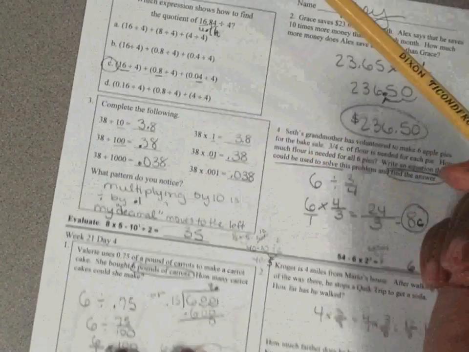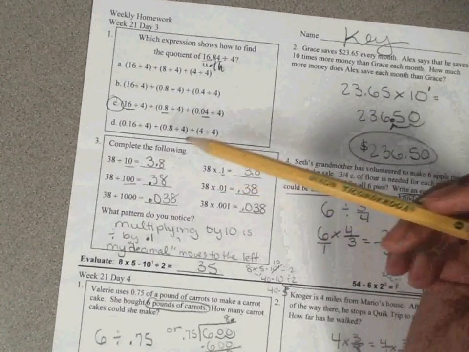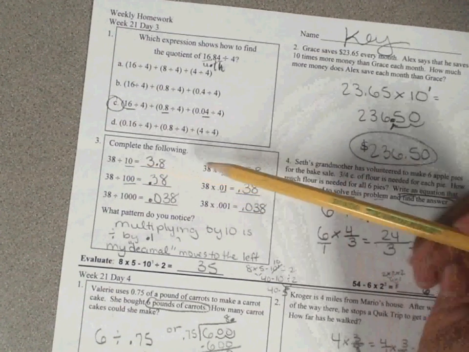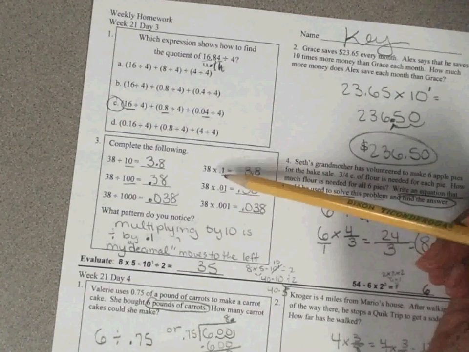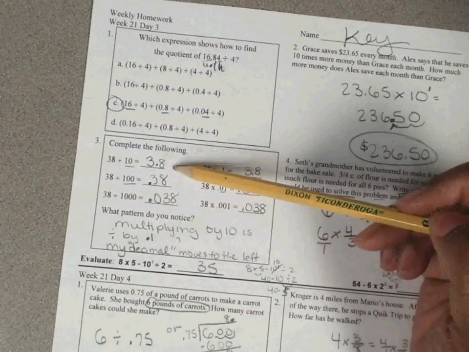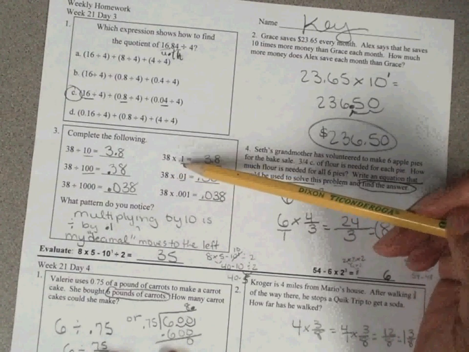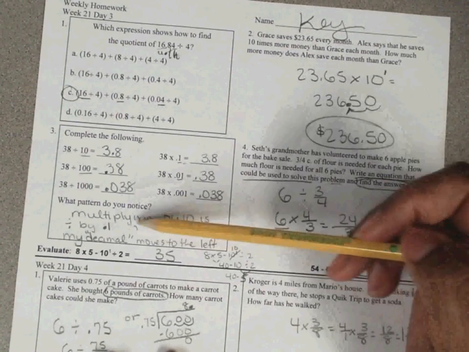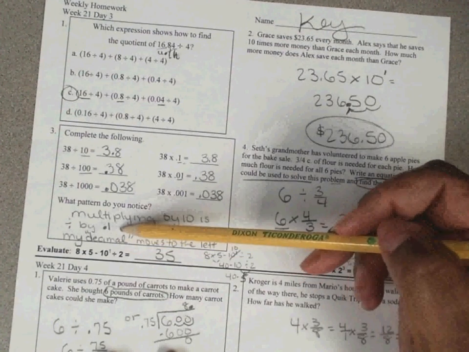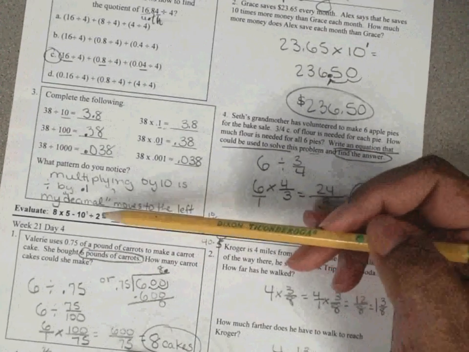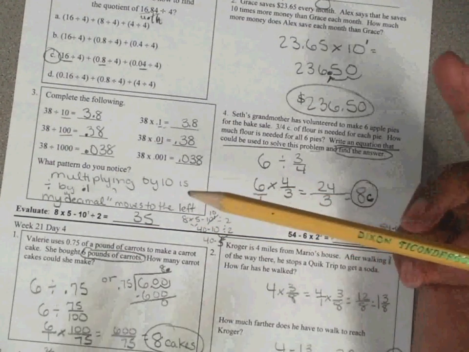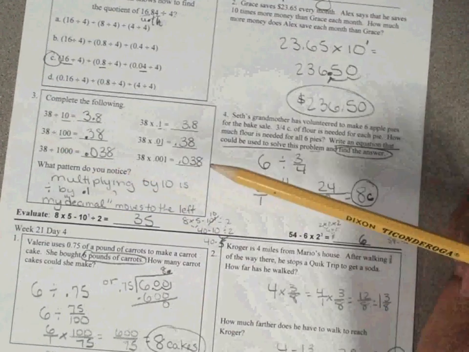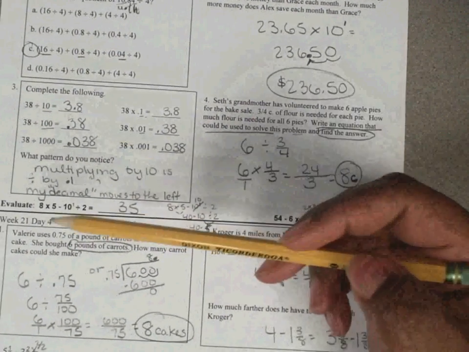Next one, moving on. Number 3. These are patterns again with powers of 10. Remember, if I divide 38 by 10, it's the same as multiplying it times 1/10. So 38 divided by 10 is 3 and 8/10. 38 times 1/10 is 3 and 8/10. I hope you notice this pattern. Remember, these are the two patterns. Multiplying by 10 is the same as dividing by 1/10. Okay? My decimal moves to the left, and I put that in parentheses, because we know that our decimal doesn't move, but our digits do.